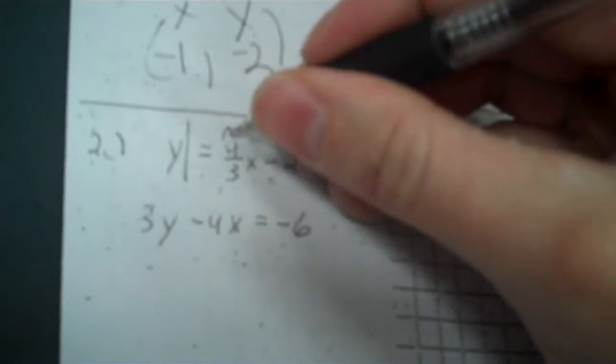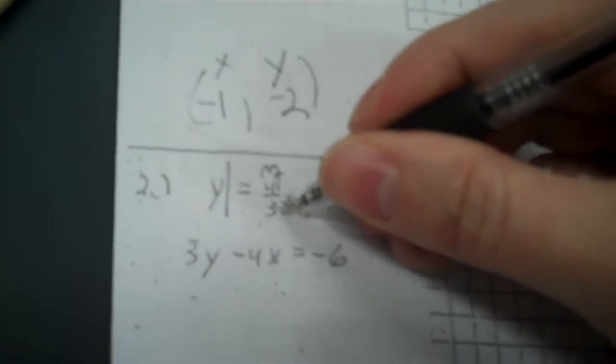Okay, number 2. Y is by itself, so I put an m, b label on that, and minus 2 is my b. And if there's a fraction in front of the x, that's what I want, because I know I can go up 4, forward 3.